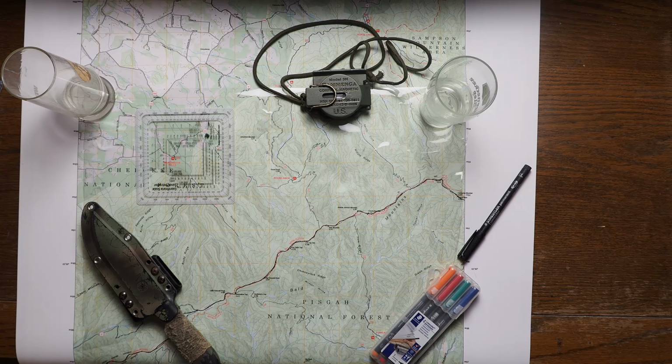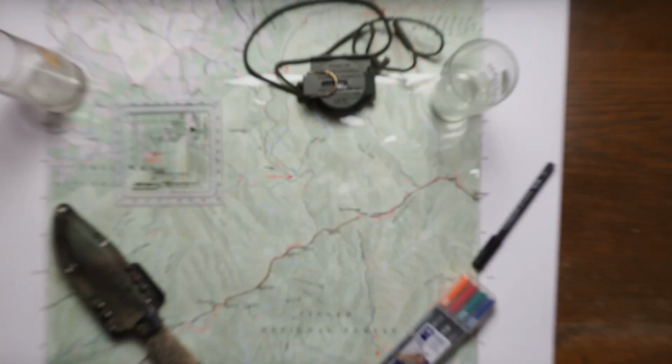Good morning. Today I will show you how to find a location on a map, or rather get a grid of a location on the map, and then shoot an azimuth from one location to another, and how to convert that azimuth from grid to magnetic. Now let's go ahead and get started.